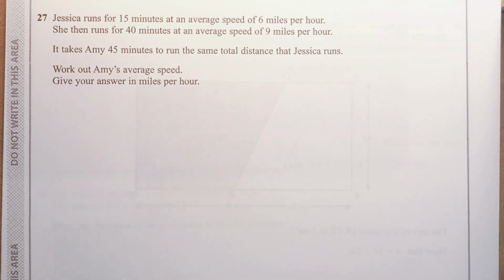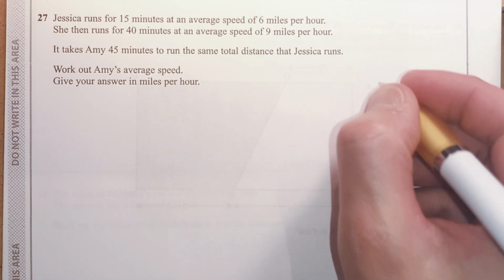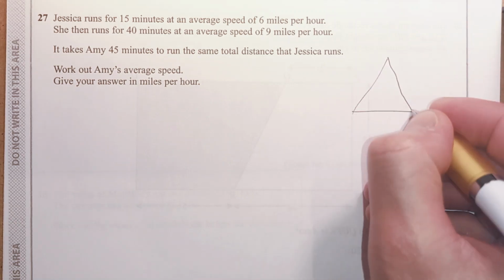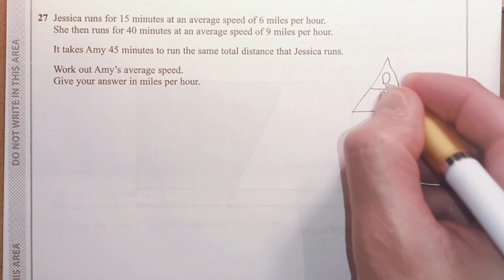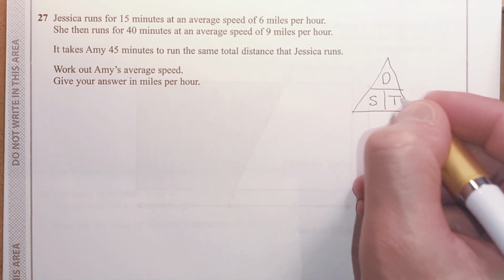Question 27. Jessica runs for 15 minutes at an average speed of 6 miles per hour. She then runs for 40 minutes at an average speed of 9 miles per hour. It takes Amy 45 minutes to run the same total distance that Jessica runs. Work out Amy's average speed. Give your answer in miles per hour. So here it might be useful to think of this little triangle which connects distance, speed and time, and it's that distance is speed times time.